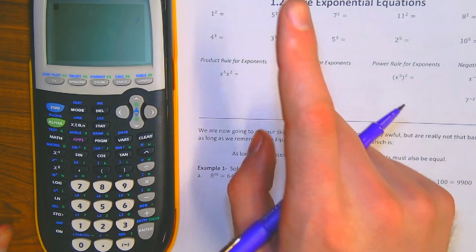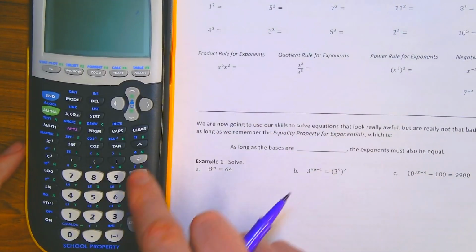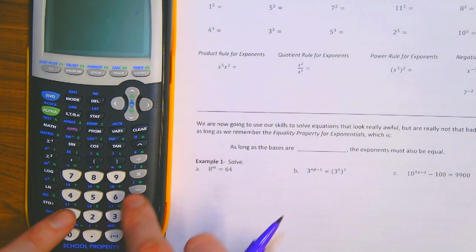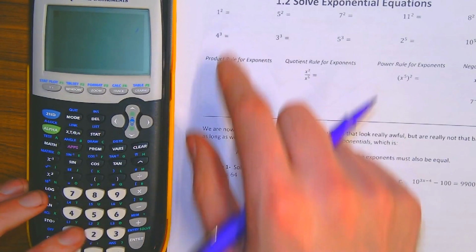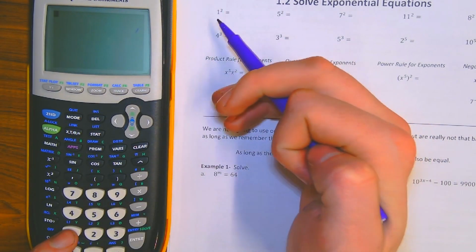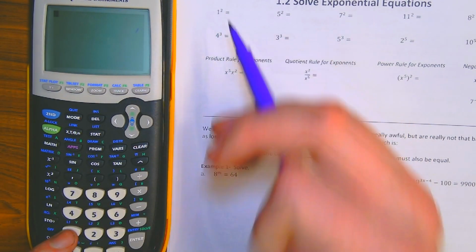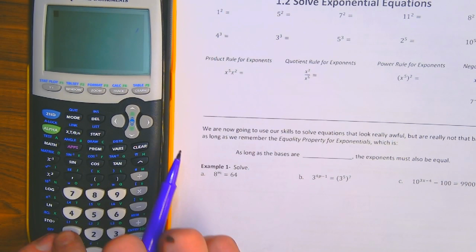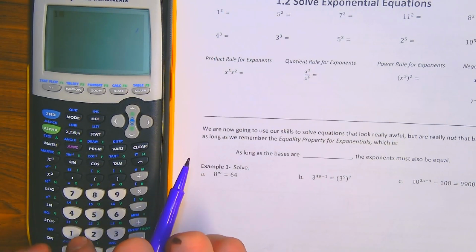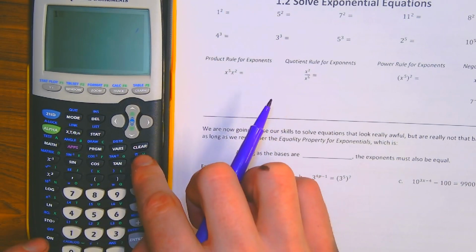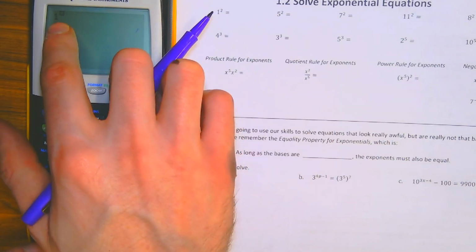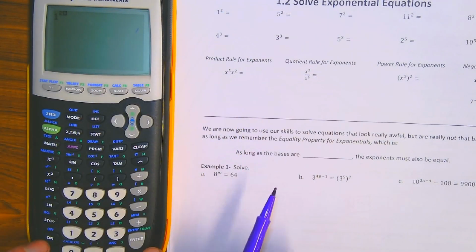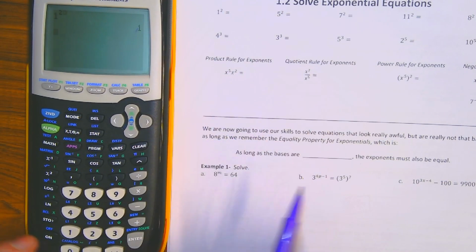Okay? So, the first thing I want you to do is, a graphing calculator looks very visually similar to what your paper will look like. So what I mean by that, see we have a 1 squared here. So for 1 squared, all I want you to do is type in 1, and there's this little caret here. That is going to be your exponent button. And see how it raises it up a little bit higher? Press 2, and then press enter.